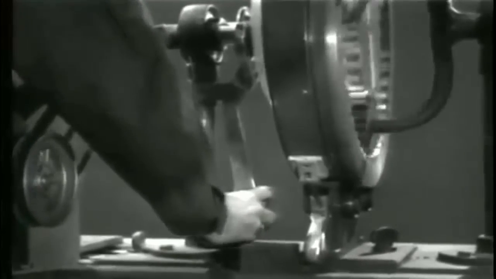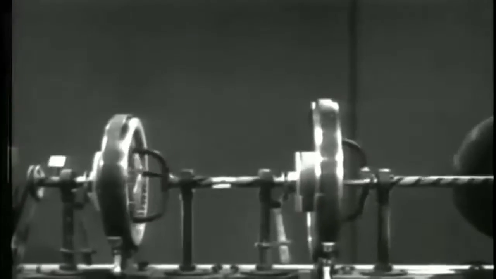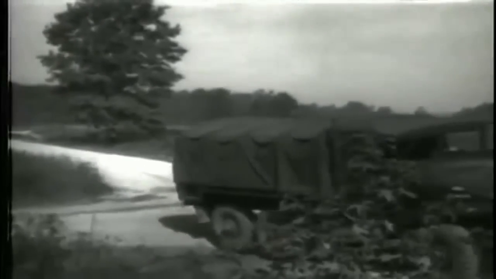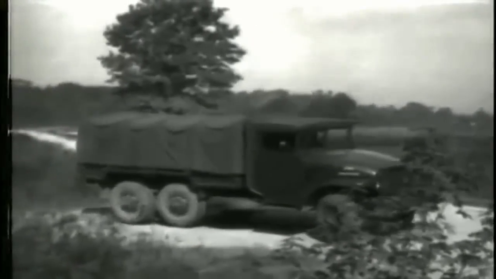With both sets of gears placed in direct drive, we get a ratio of 1 to 1, with no gear reduction. That's fine for forward, but vehicles have to back up too. How do we get reverse?